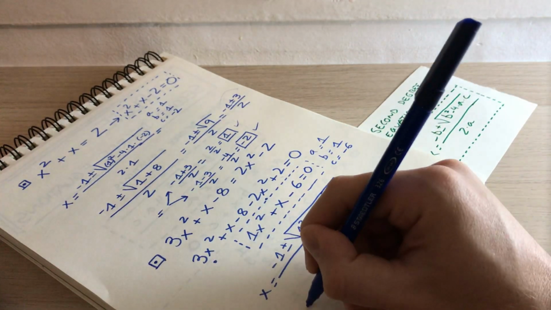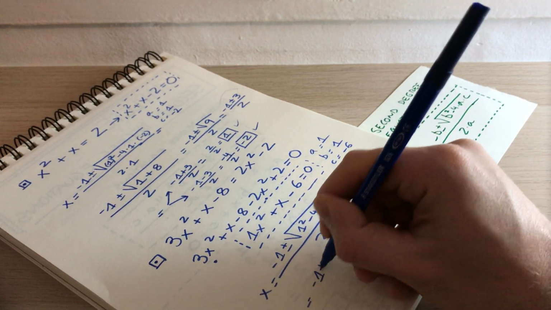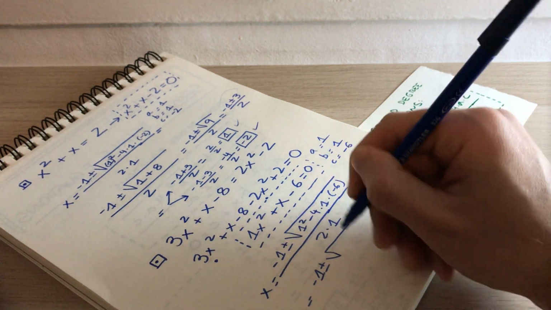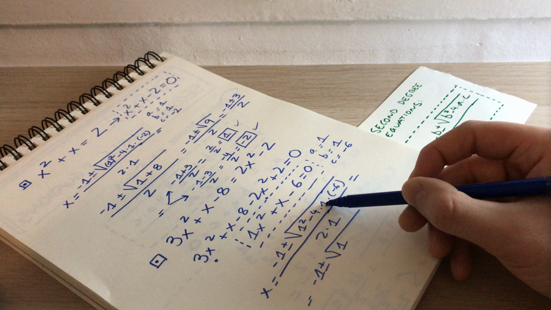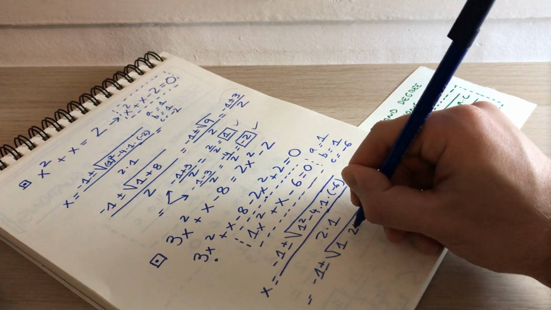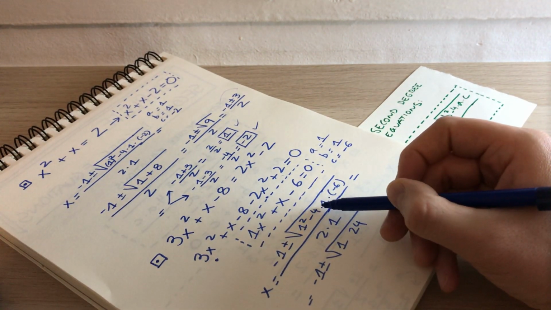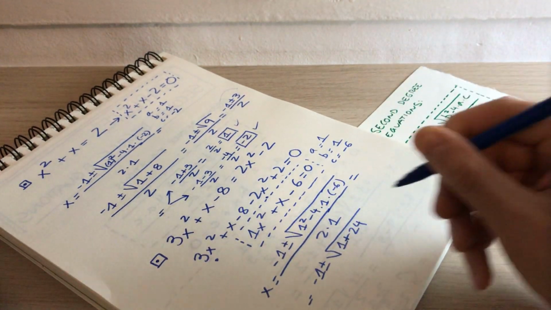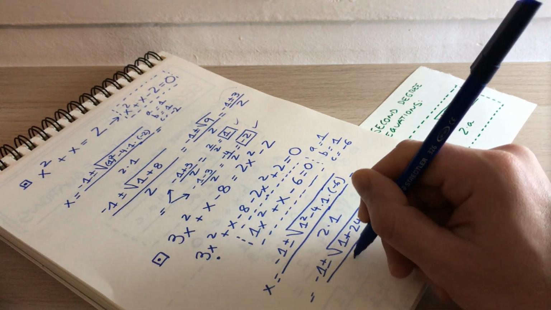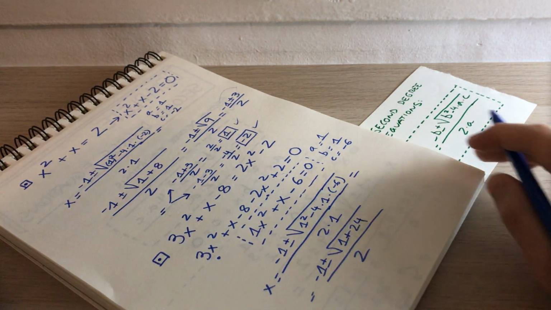Cool, and now we can do minus 1, and then 1 squared is 1, and then 4 times 1 is 4 times 6 is 24, and then minus times plus is minus, and minus times minus is plus. So this is plus, and this divided by 2 times 1, which is 2.